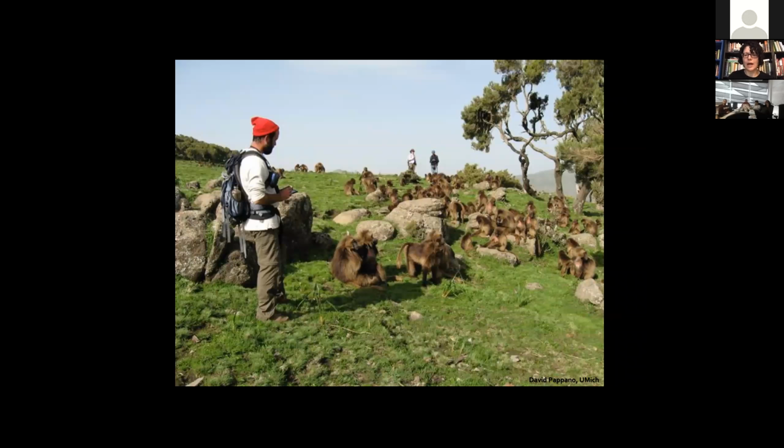So the first question then is, how can computational techniques enable better data, better observation, better data collection for ecologists, for behavioral ecologists, and in general for biodiversity research?